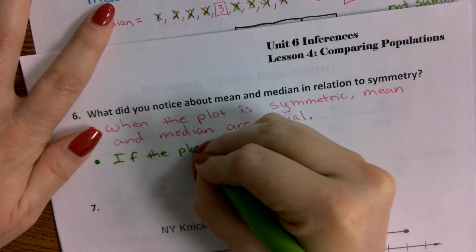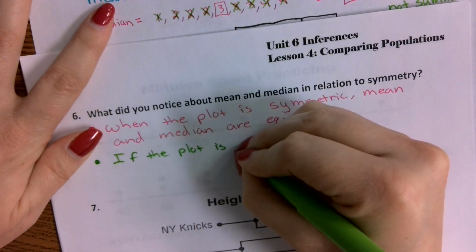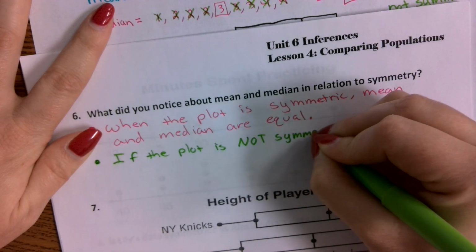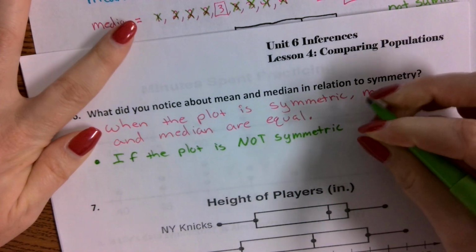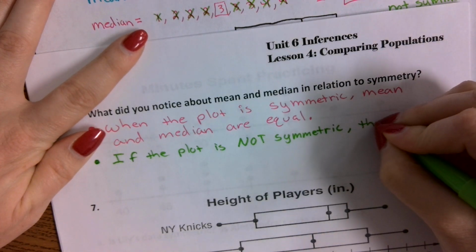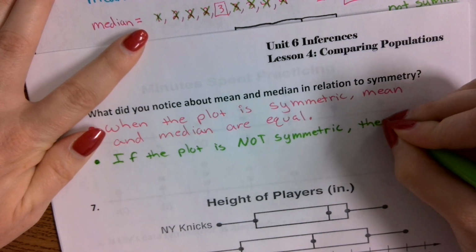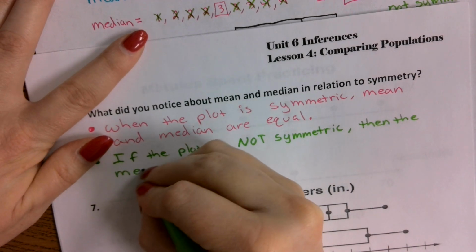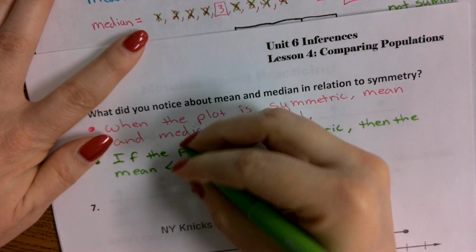If the plot is not symmetric, then the mean is going to be less than the median.